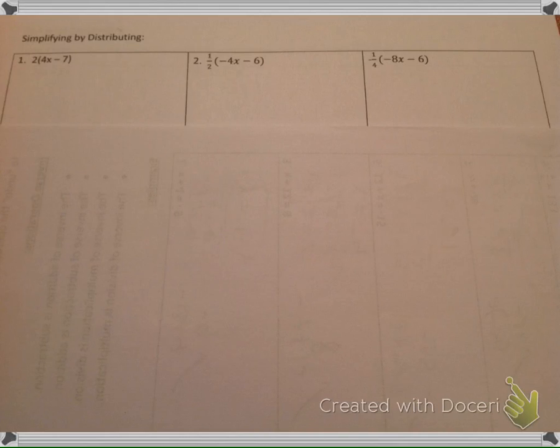The first thing we're going to talk about is simplifying by distributing. So if you look at your first example, you have 2, and that parenthesis could mean times, right? 2 times 4x minus 7. When you see a problem like this and you're asked to simplify, you can simplify this by distributing. It's actually the only way you could simplify it. So you're going to multiply the 2 times each term in the parenthesis.